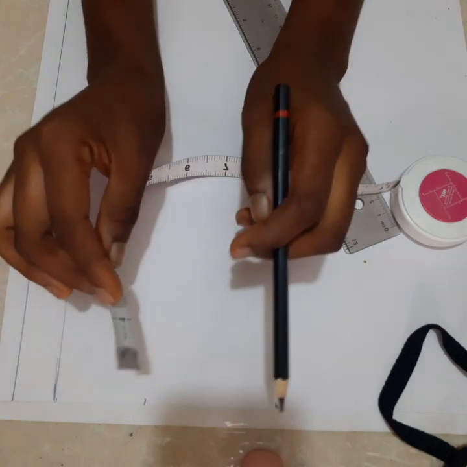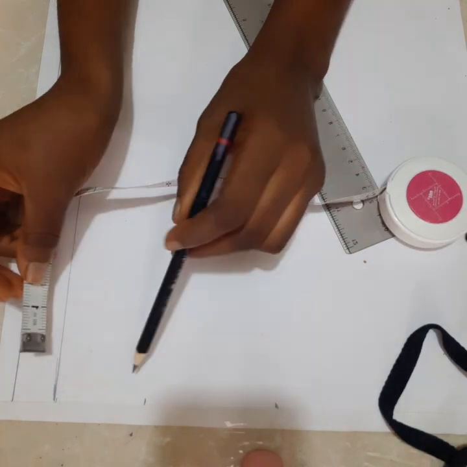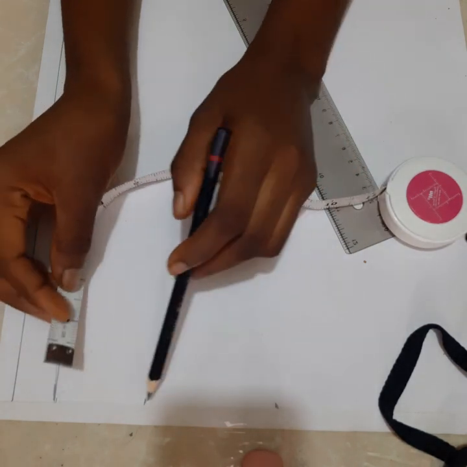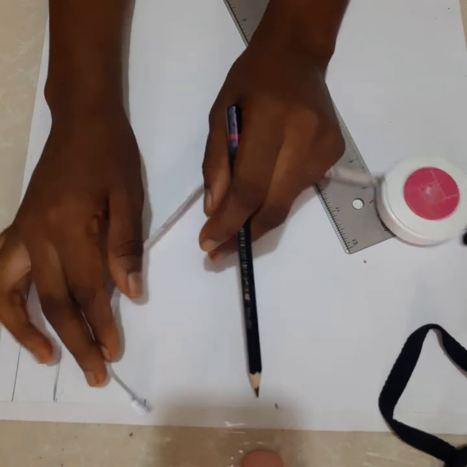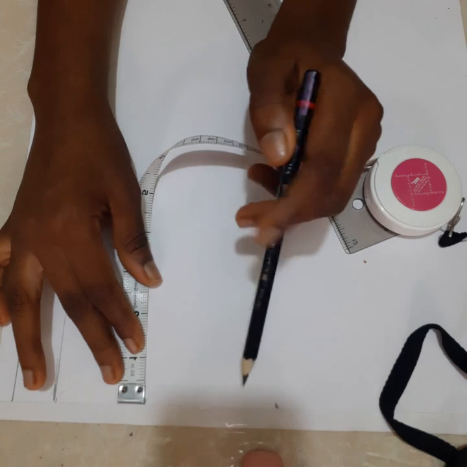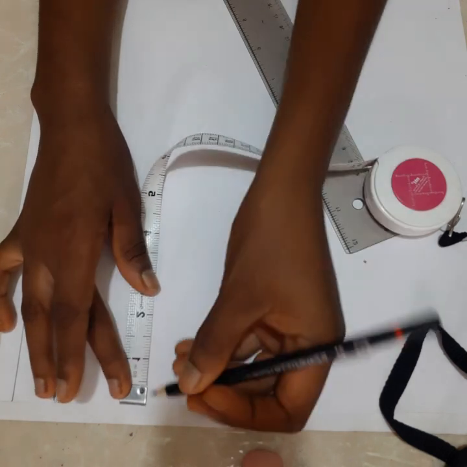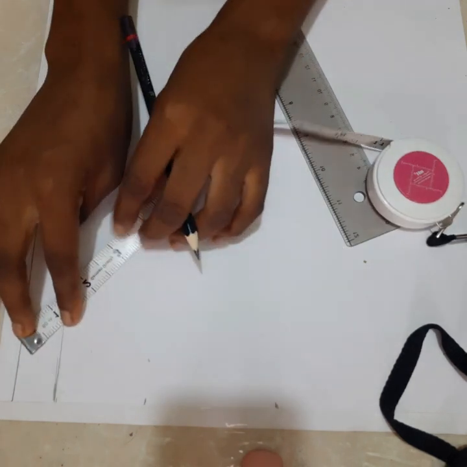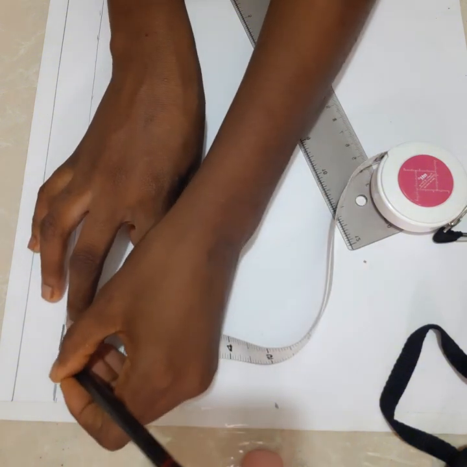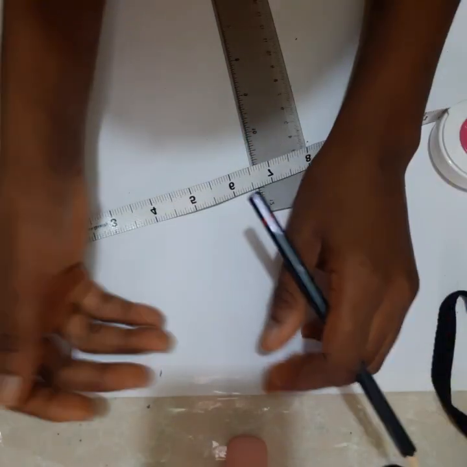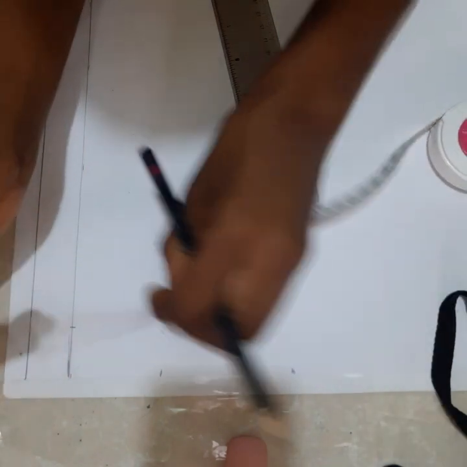With the front bodice block, the neckline measures 2 inches all round. But for this, we have 2 inches at one side, and then we are going to have 1 inch drawn vertically right here. And then we are going to have 2 inches here as well. Then you connect it.